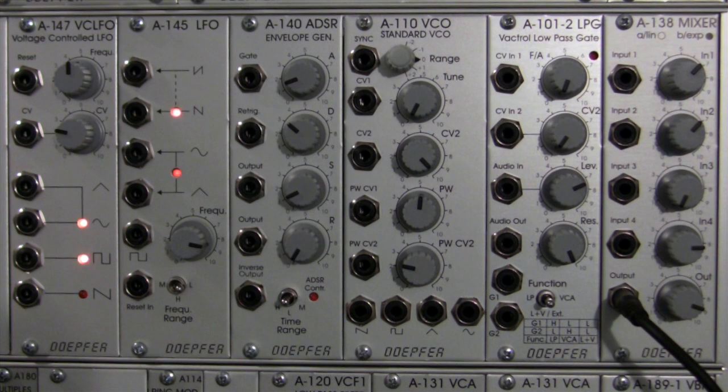Essentially, you can almost patch it into that. So that's the basics of the theory behind this module.